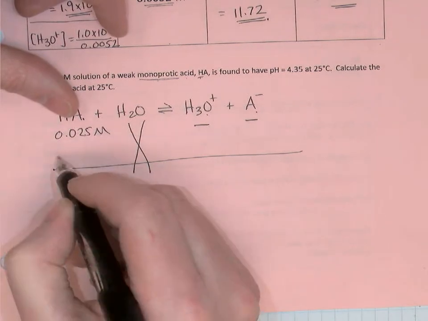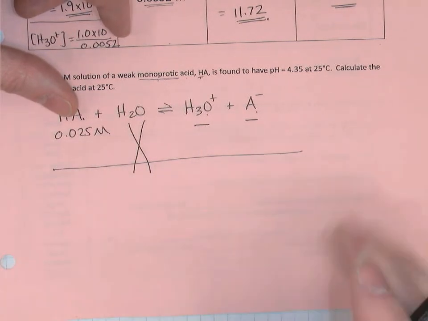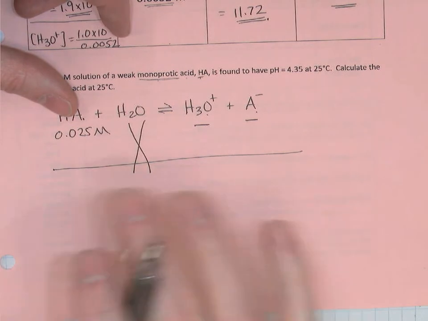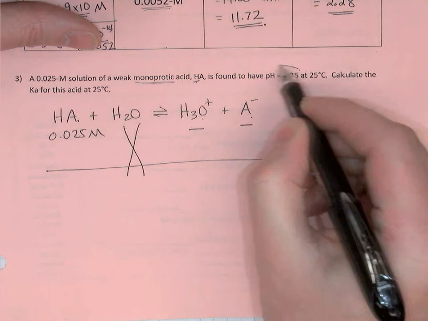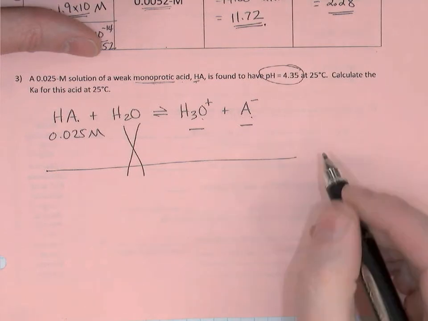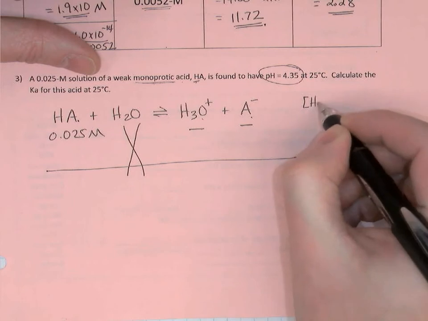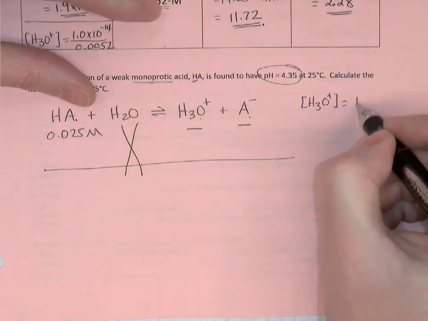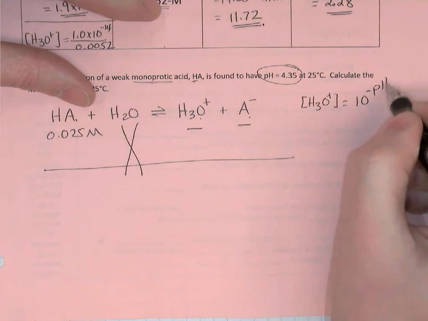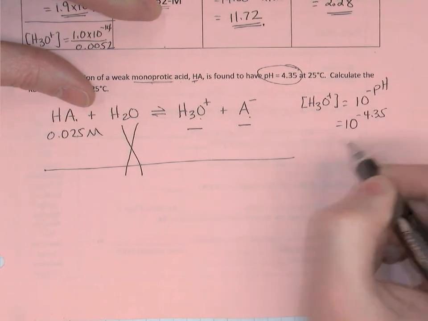Now, because it's a weak acid, we would normally just fill in minus X plus X, and some people like to do that anyways, and that's fine, but I prefer to do this. We were told the pH was 4.35, so if we go off to the side of our ice table, we can calculate what the hydronium concentration was in this solution. It's 10 to the minus pH, 10 to the minus 4.35.